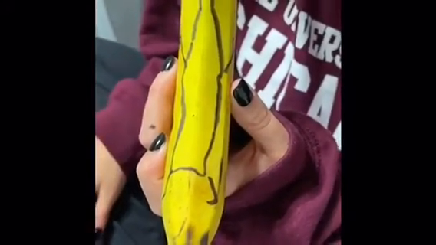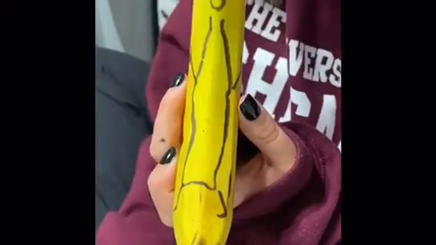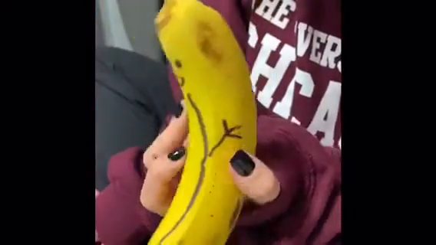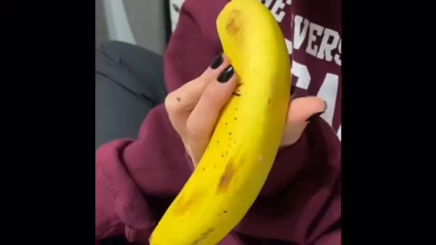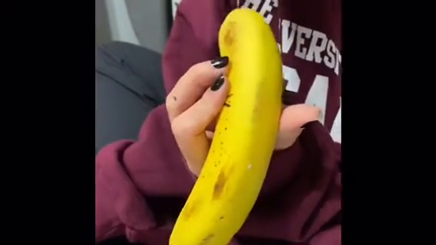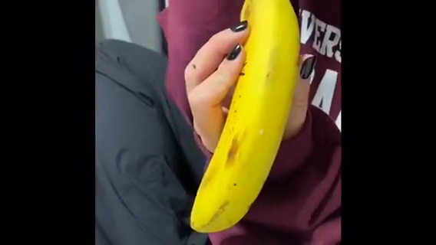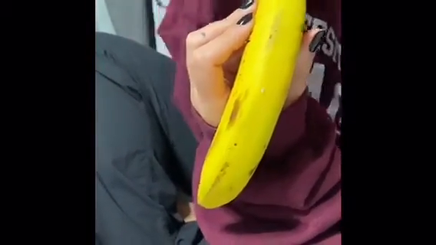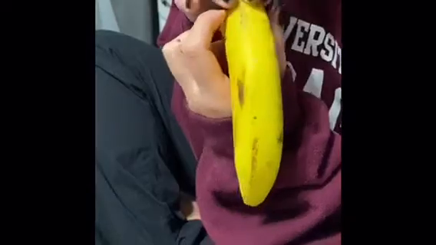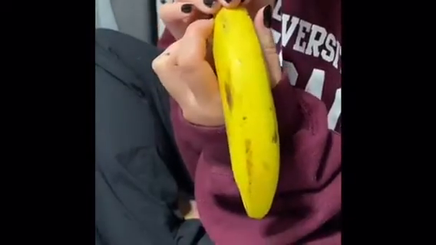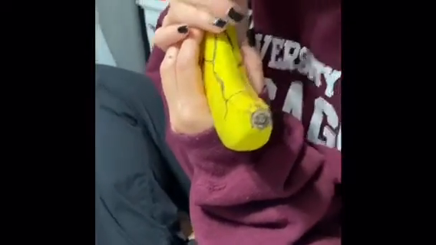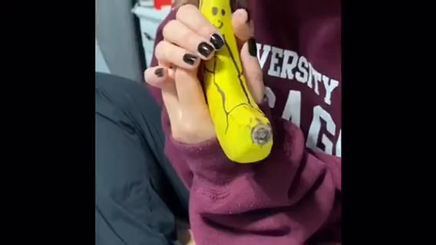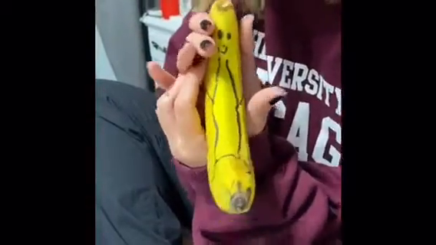So posterior is towards the back. So on the back would be the dorsal, so that holds the cranial cavity and the spinal cavity. And then anterior, so the front, that is the thoracic cavities.